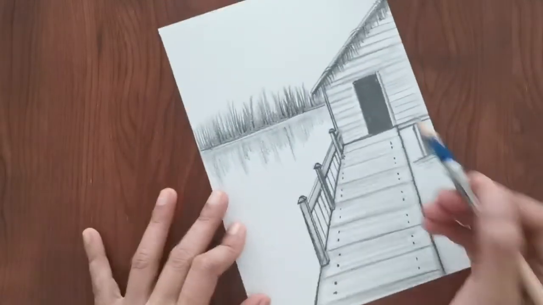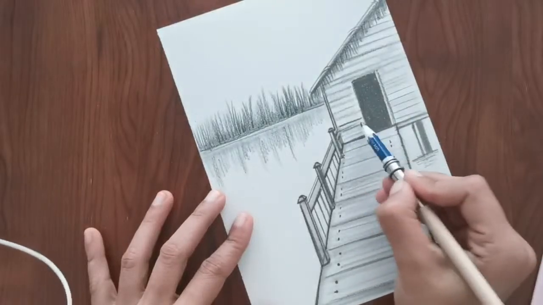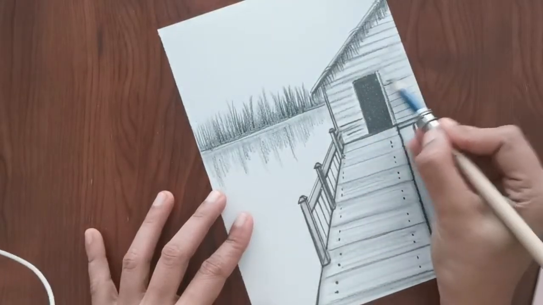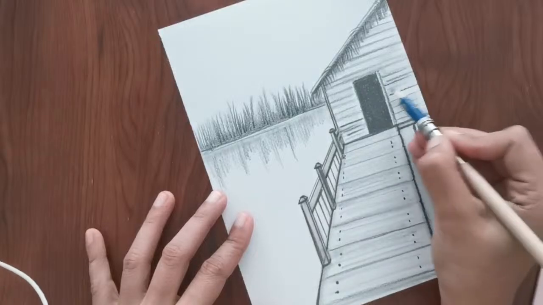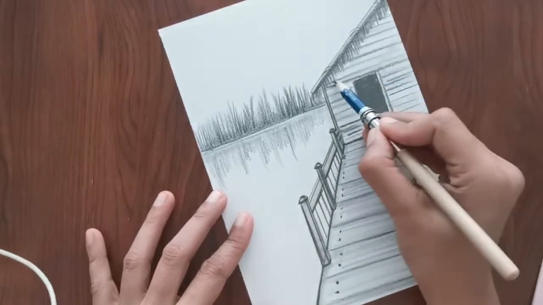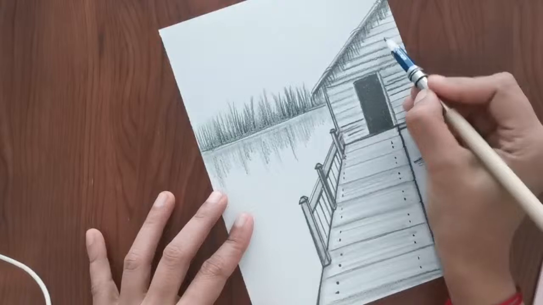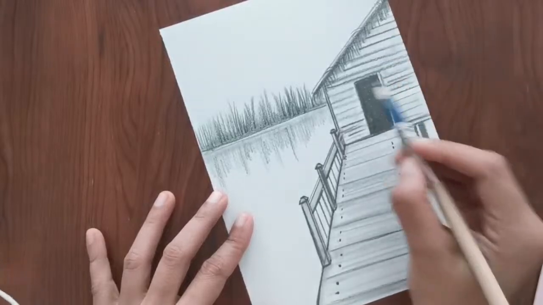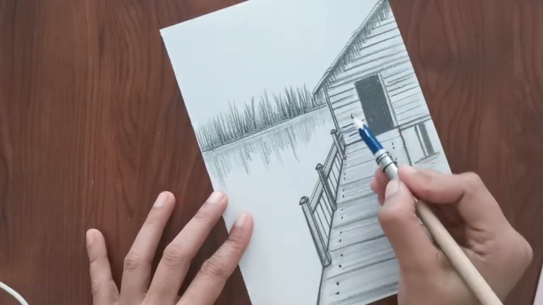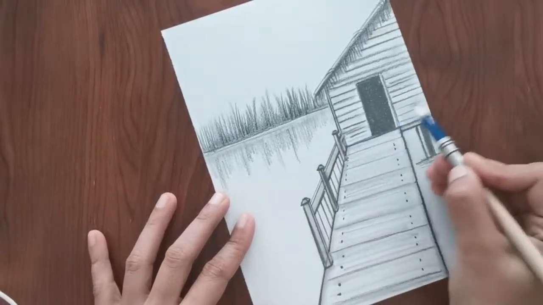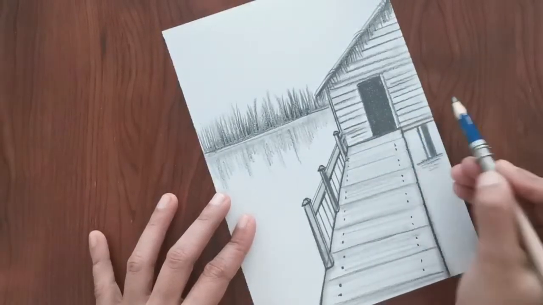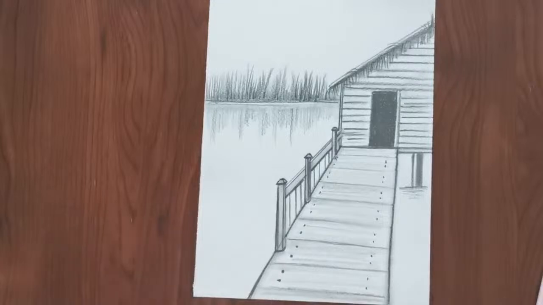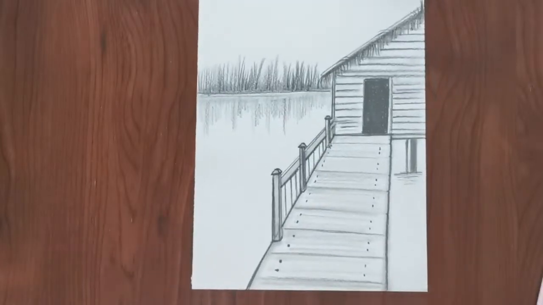Able to see, dears? All right. Now the last step is to add some extra detailing to the picture.